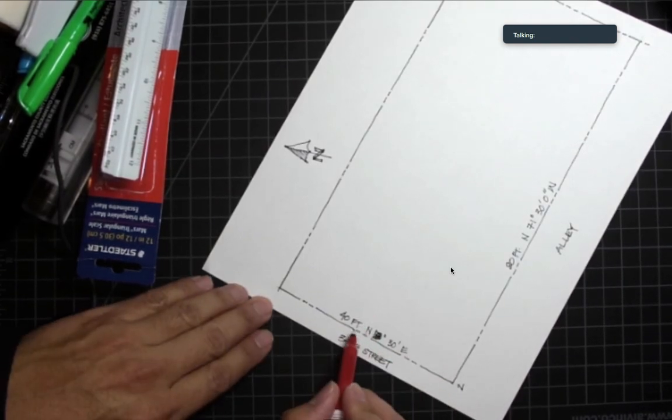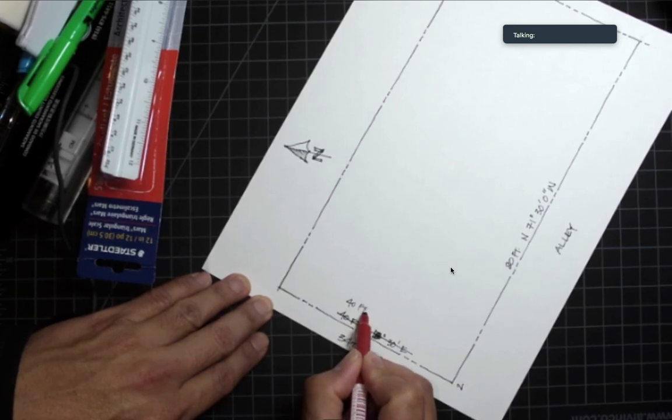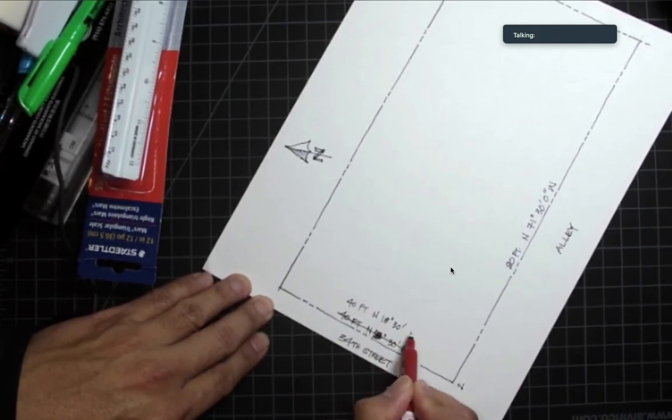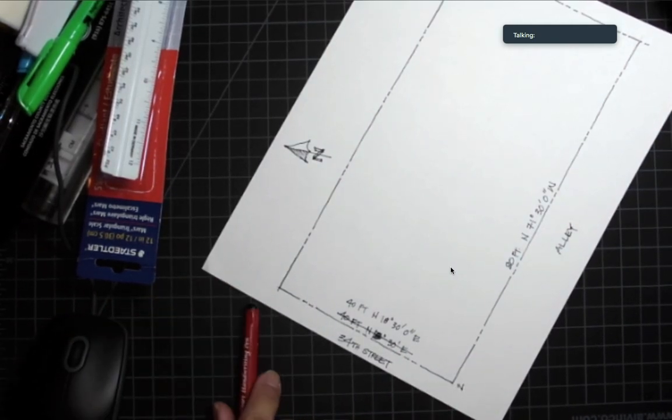Okay, now let's try this. 40 feet north, 18 degrees 30 minutes, 0 seconds east. So that's what I will type in.